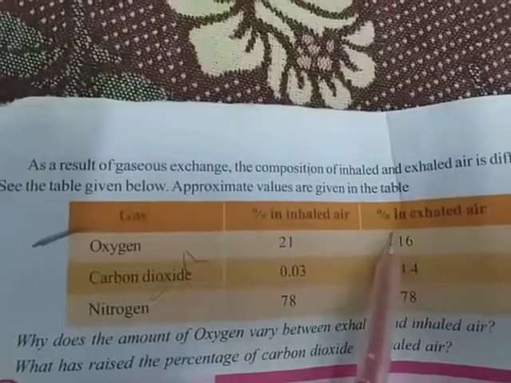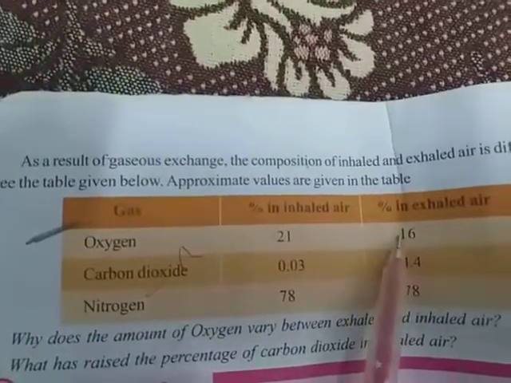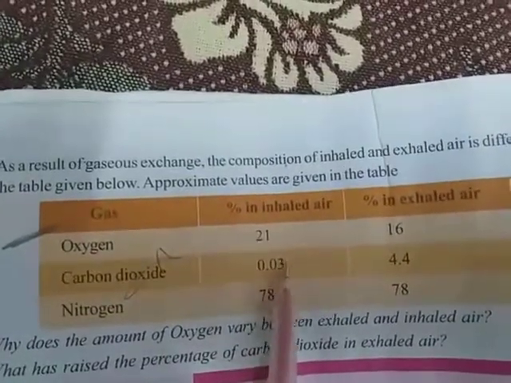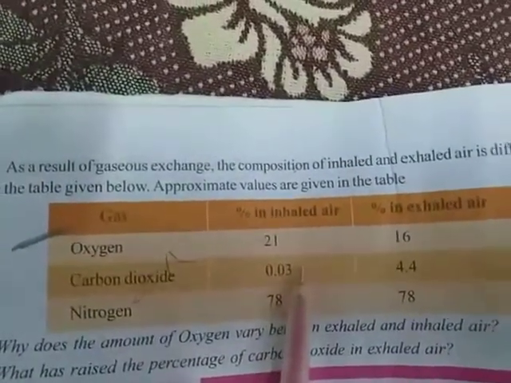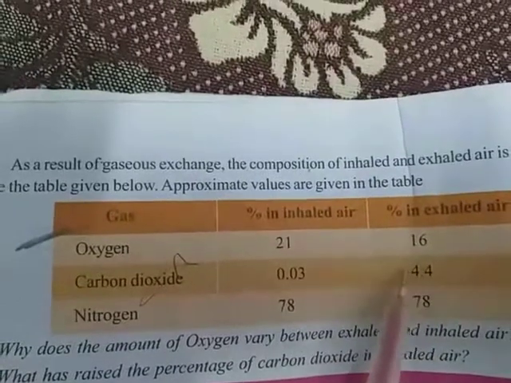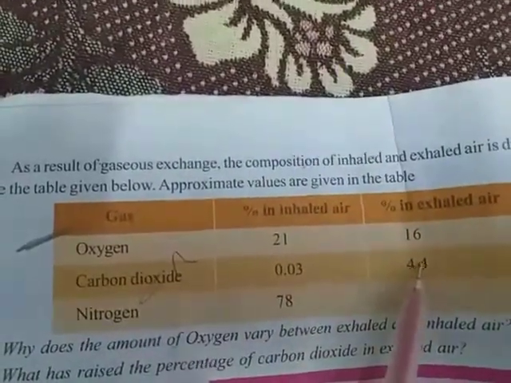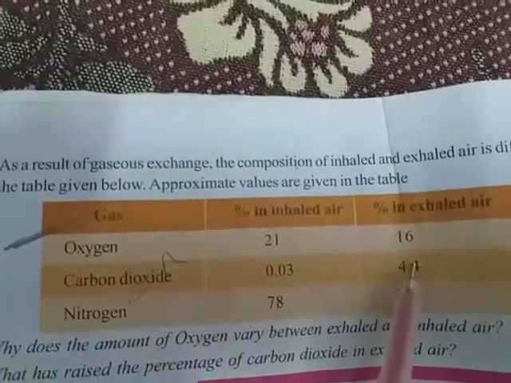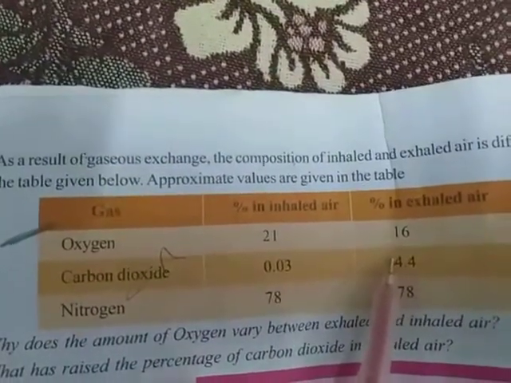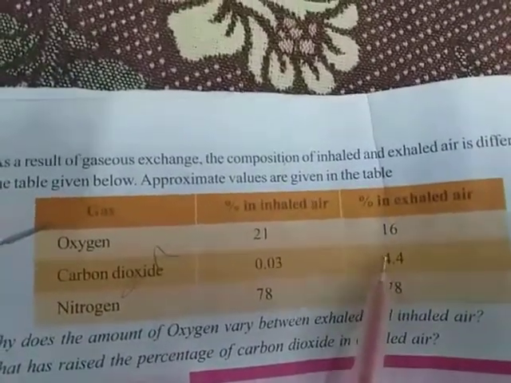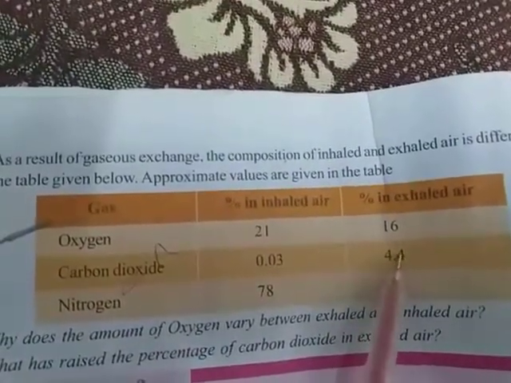Why? In the inhalation process we are taking oxygen and carbon dioxide. Its percentage is 0.03% in inhaled air, but in exhaled air 4.4%. Does its value increase or decrease? Gradually increases. Why? During the respiration process our body cells release carbon dioxide, so its percentage gradually increases.